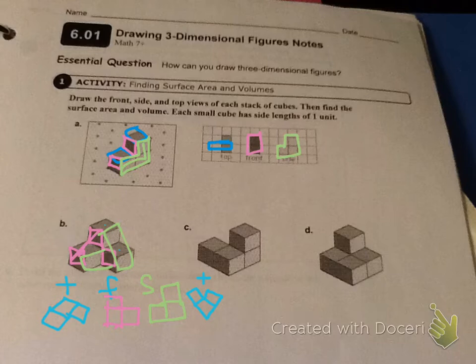The front view is 2 and 1, and the side view are these 3, so that's 2 and 1.